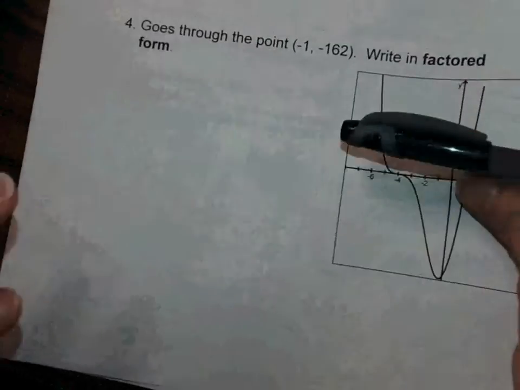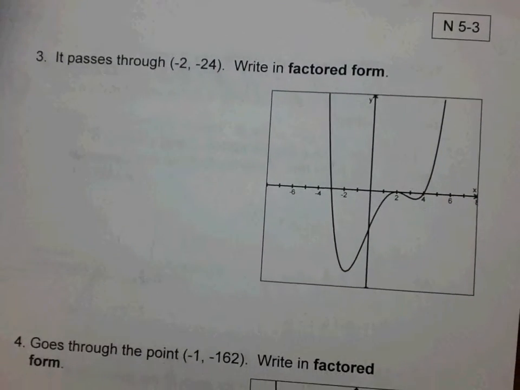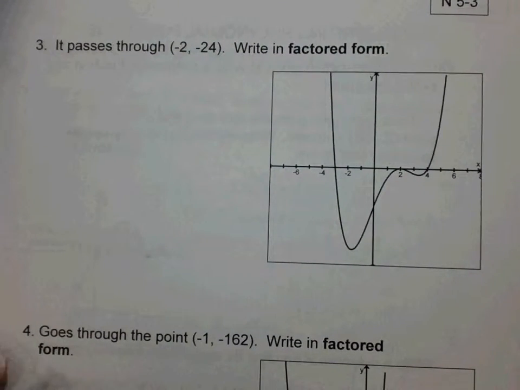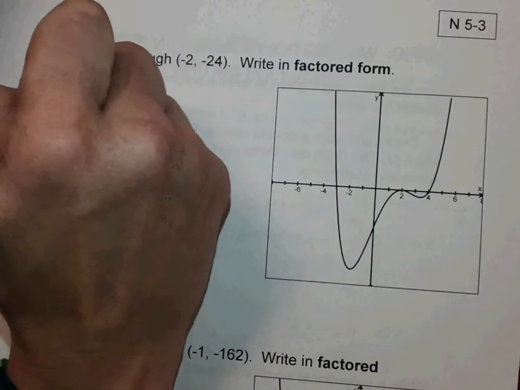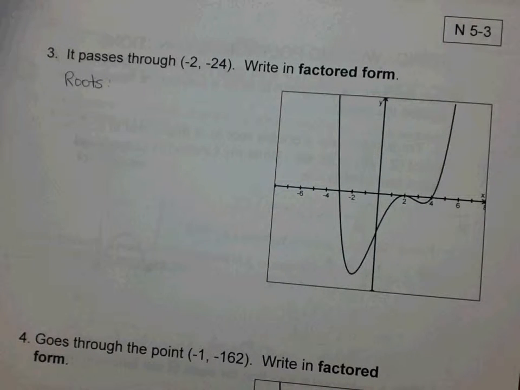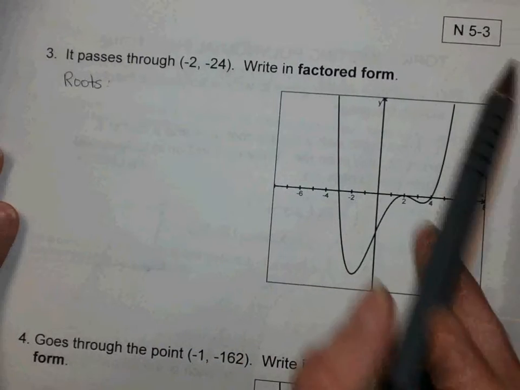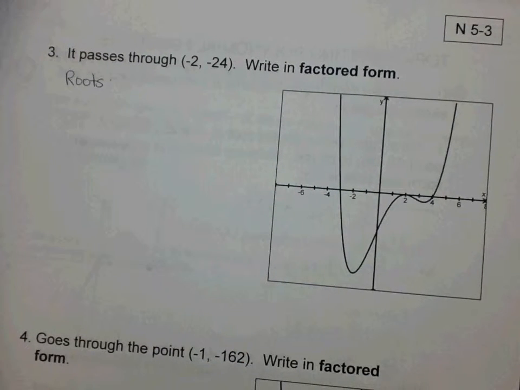Okay. Number 3. It passes through -2, -24, right, in factored form. Okay. Roots. Let's look at this. What do we have here? How many single roots, double roots, triple roots? Yeah, we got 2 singles, single right here, 1 double. It is a quartic, which you should be able to tell by the fact that the end behavior is going in the same direction. For these, it's either going to be a cubic or a quartic.